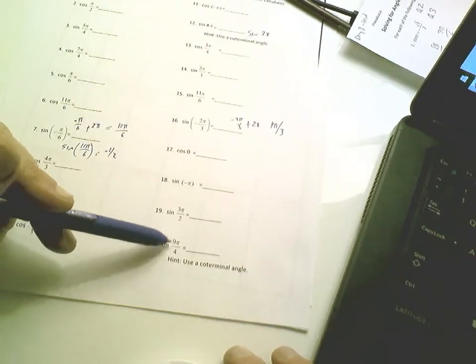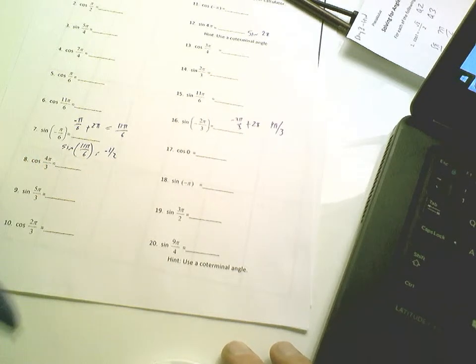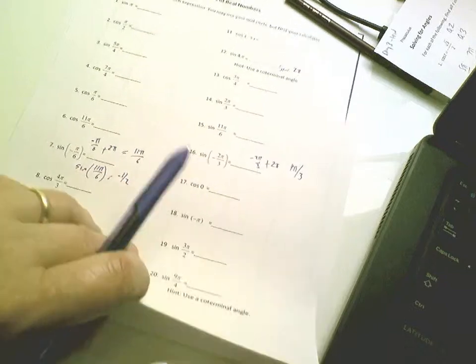Last one, 9 pi over 4. Again, I gave you the hint, coterminal angle. 9 over 4 is a little bit bigger than 2. Go coterminal, and you'll be back to where you would like to be. So work through all these problems. Most of them you should be able to do very quickly on this page.